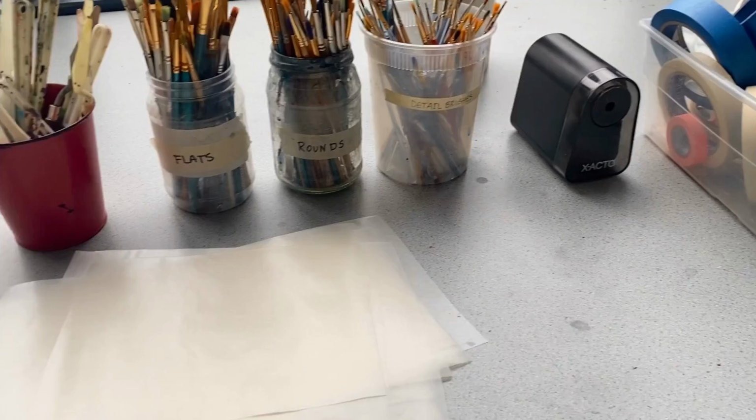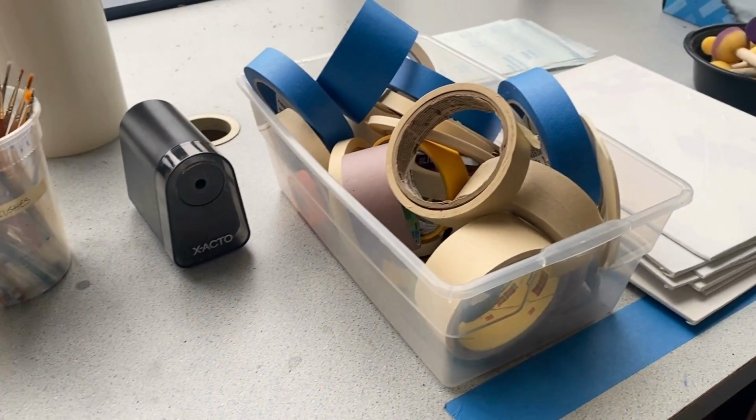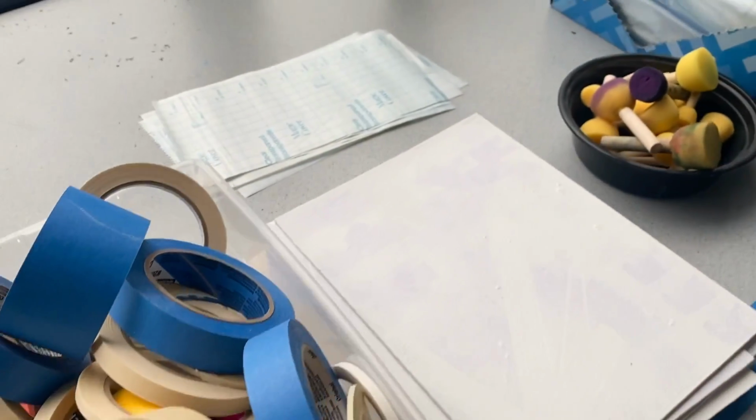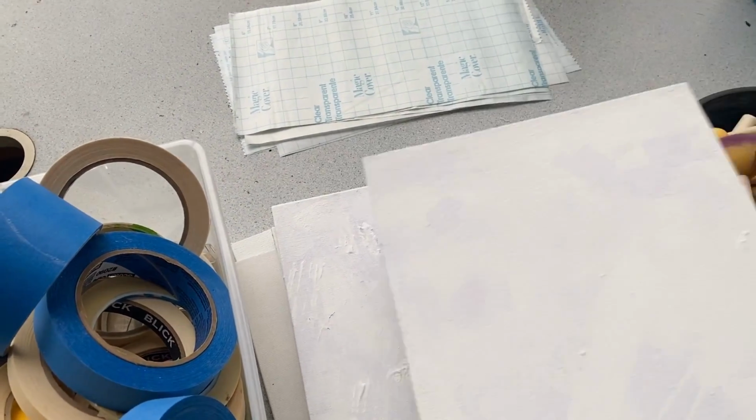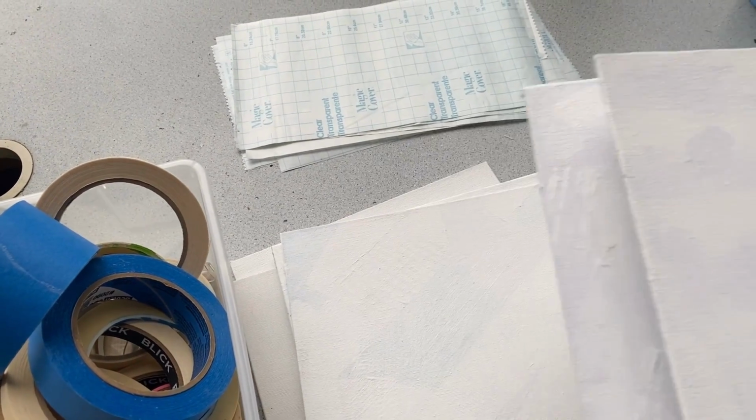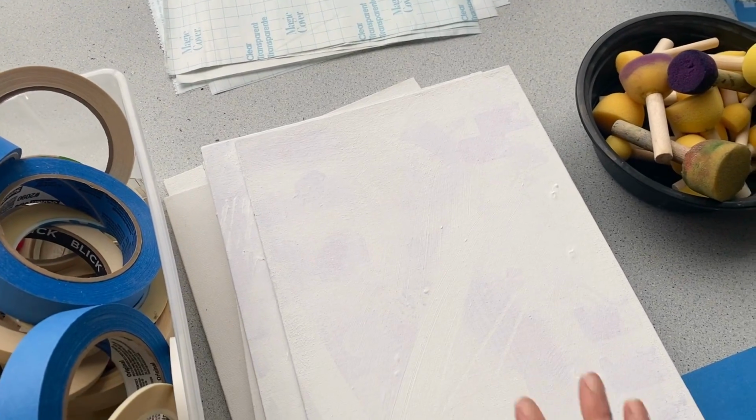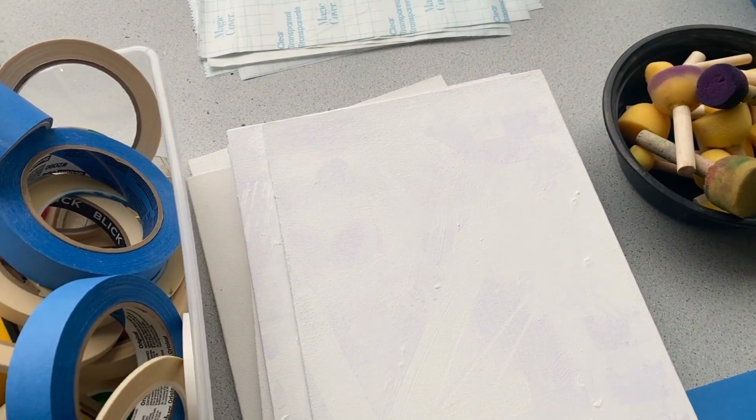This keeps the paint moist for a few days if they put a lot in there. We are doing masking right now, so students have masking tape, and I've reused some old canvas boards from last year. I just gessoed them, and they're testing out some techniques on these. That's another way I keep materials from year to year.